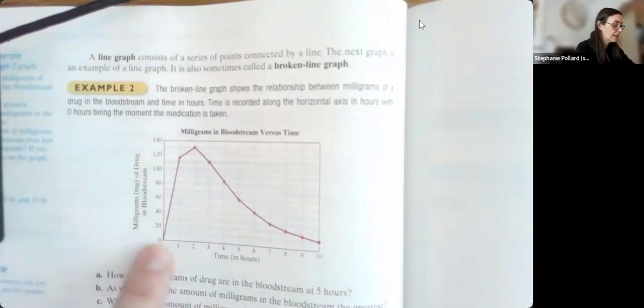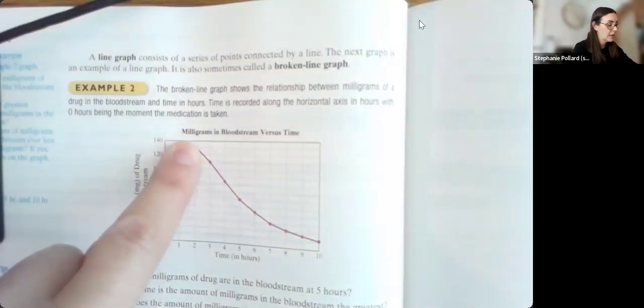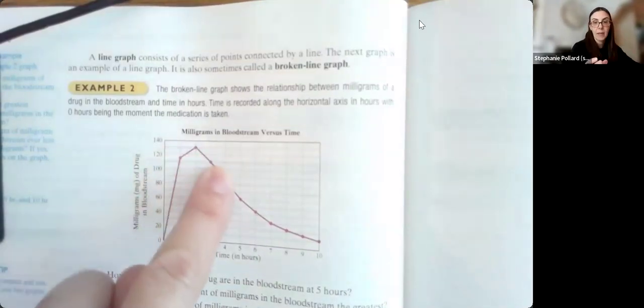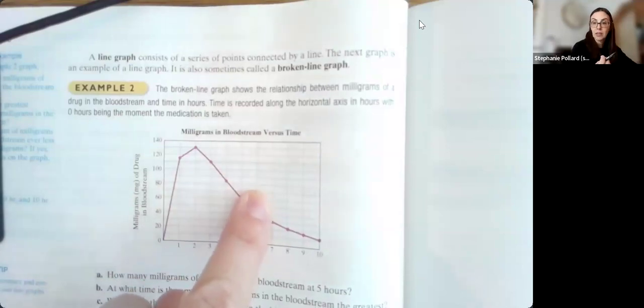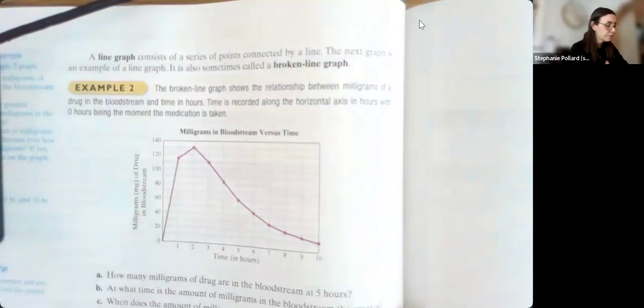Right. So theoretically, if someone took a medication, for instance, they took it at the 0 hour, it's going to start kicking in pretty quickly. It's going to peak at the 2-hour mark, and then the effect of that medication and how much is still in the bloodstream is going to fade over time, right? So that's what we're seeing in the graph here.